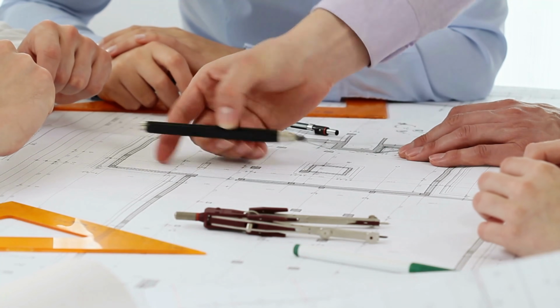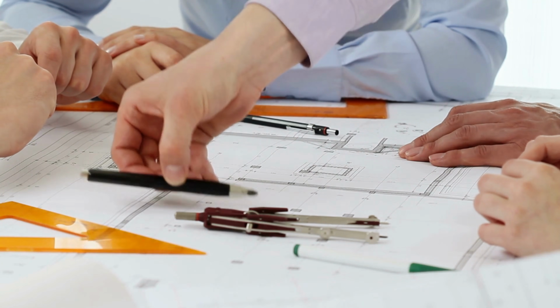And depending on how strong or weak your vision is for the layout, your architect may offer up a lot of good suggestions to help get you inspired.